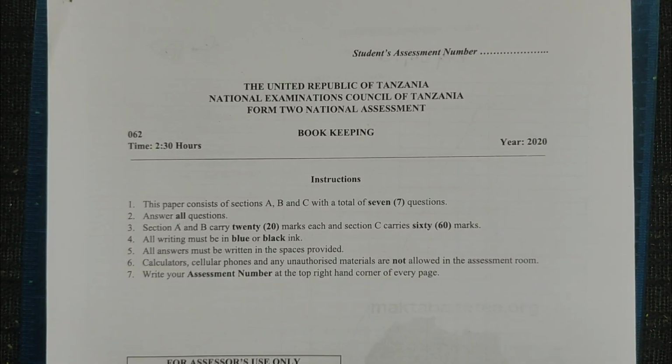Hello students, so in this video we will see the paper of Form 2 National Assessment year 2020, subject bookkeeping. Students, for better understanding, solve this paper together with me. I am also providing the PDF of this paper in the description, from where you can take a printout of the paper and solve together with me for better understanding.